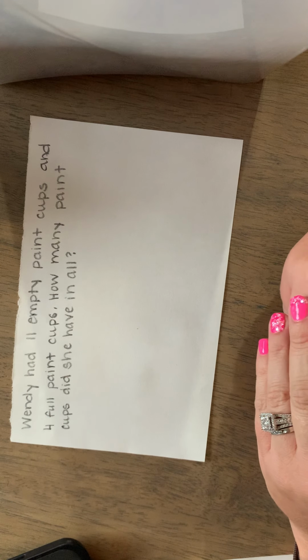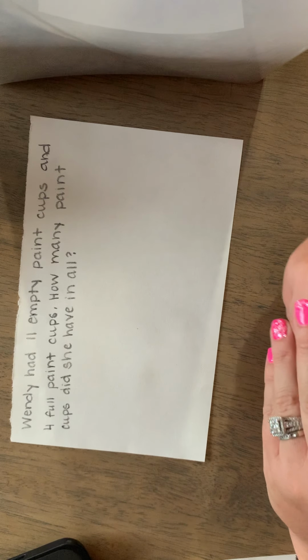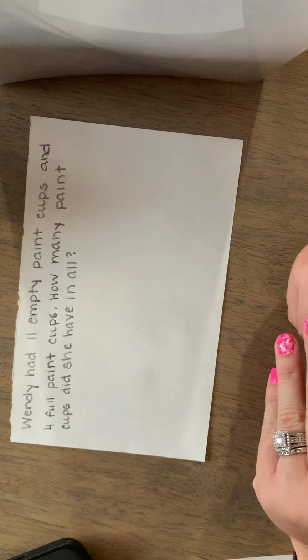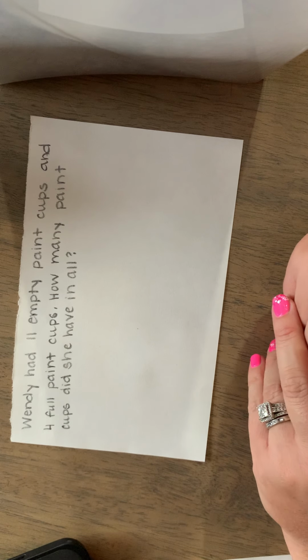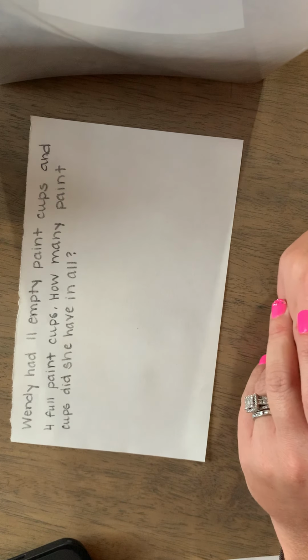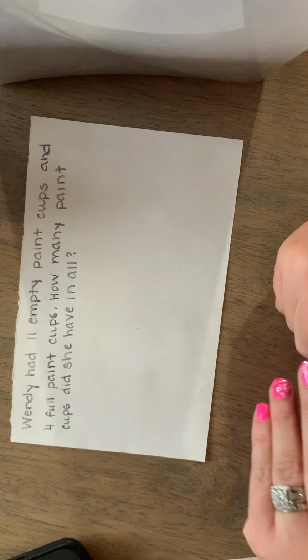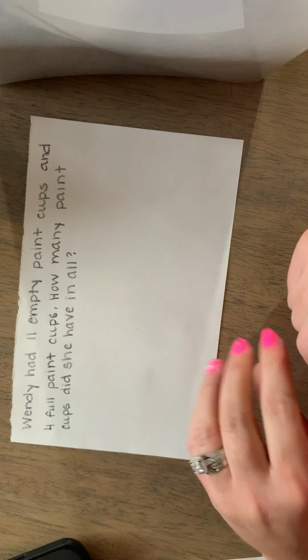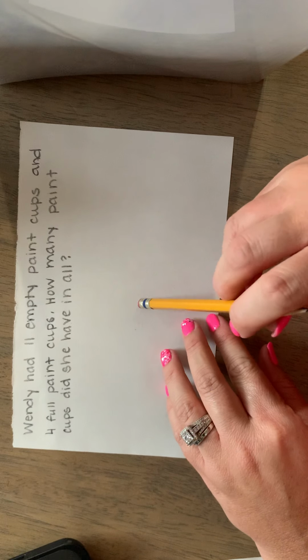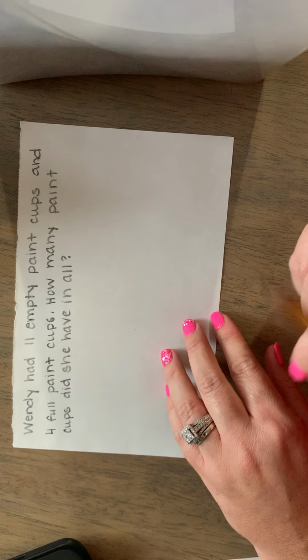I'm a first grade teacher at Charles Elementary, and today we're going to be working on some story problems. And I'm going to post some practice pages for you to do that are differentiated, so different kinds of levels depending on where you are. And so I wanted to first do a problem together with you today.